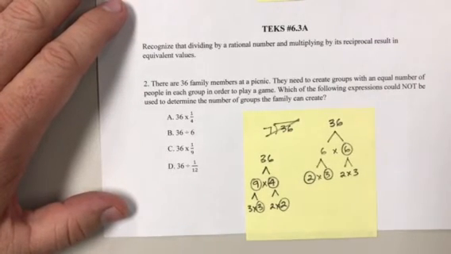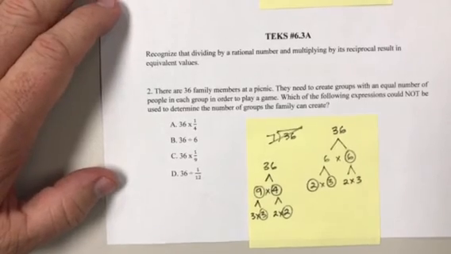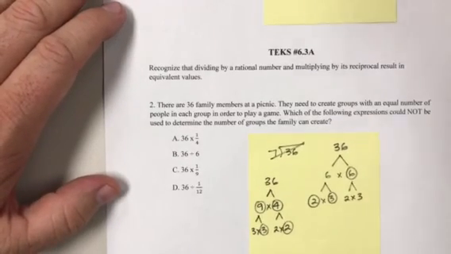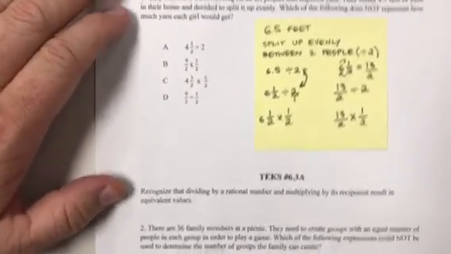So hope this helps, and you can watch this as many times as you need to go back and think about these. But these questions will look a lot like some questions you're going to see on your upcoming CBA. So if you can solve these and understand these, you'll do well.